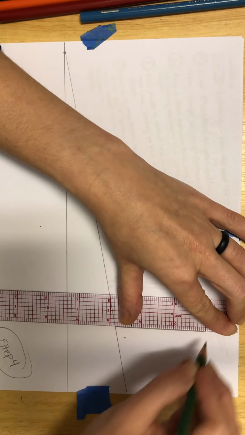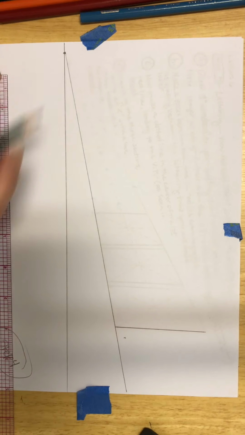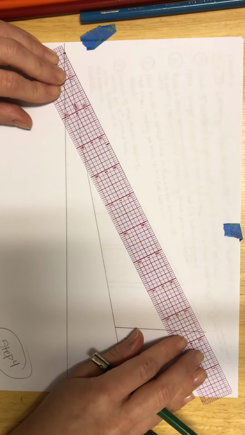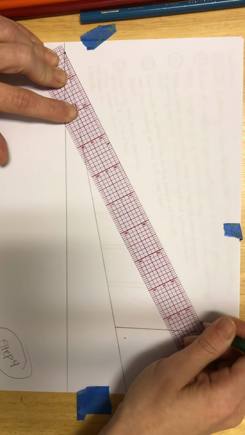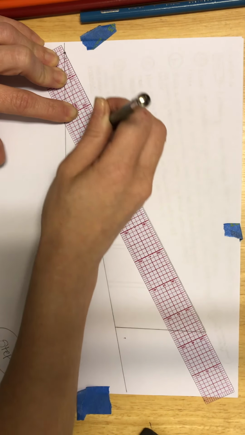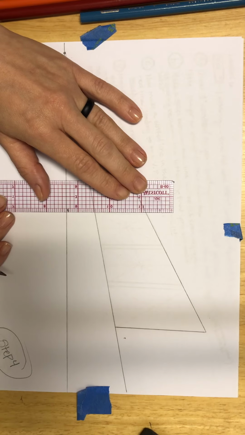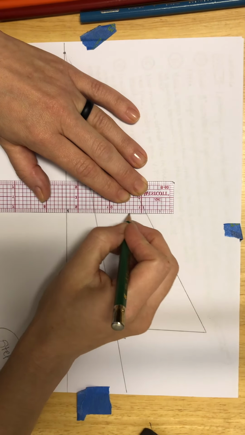So I made my vertical line right here. I'm going to take the base of that to my vanishing point right here. I'm going to make the top of it go to my vanishing point. And then I'm going to find just the end of where I want my windows to be.